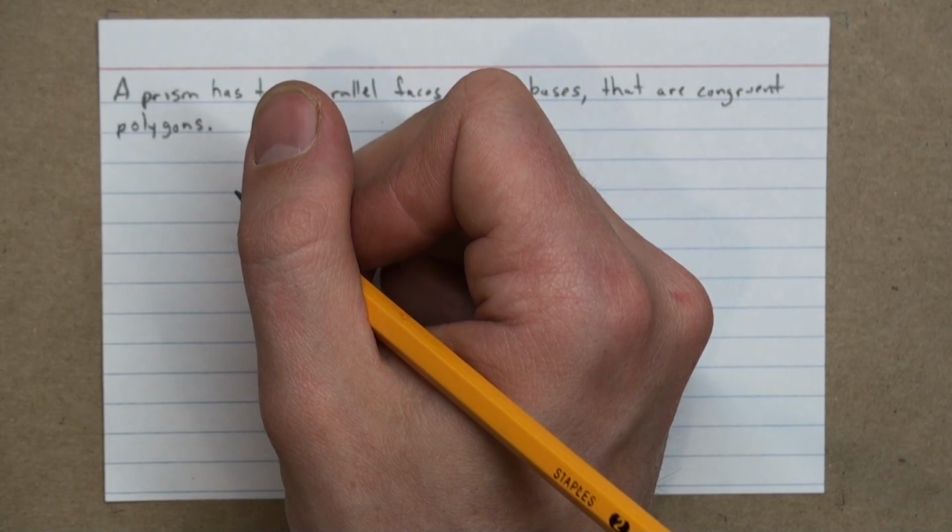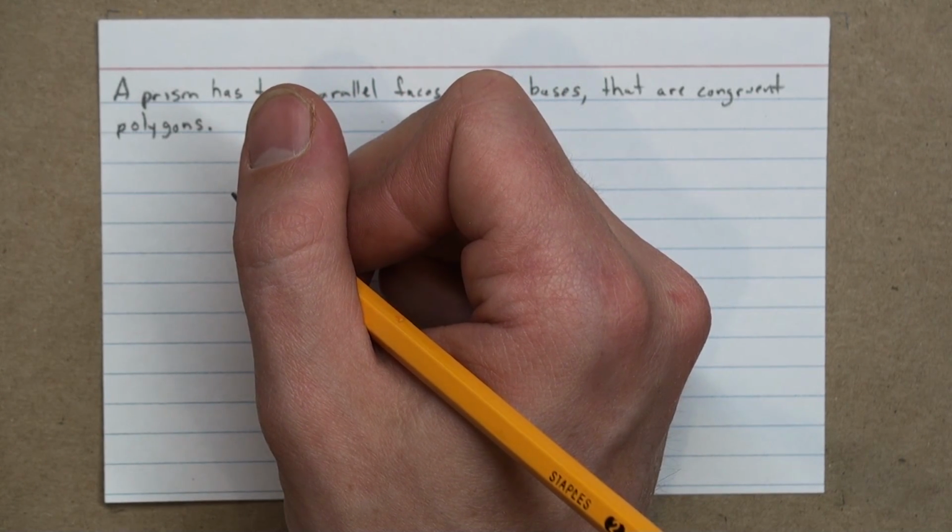Okay. The lateral faces are rectangles in a right prism.